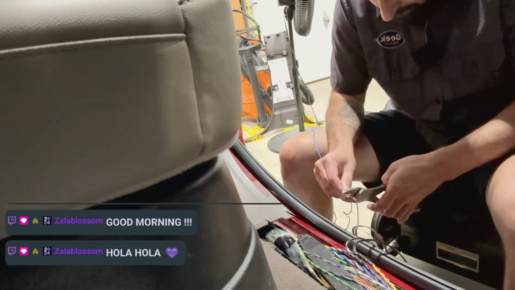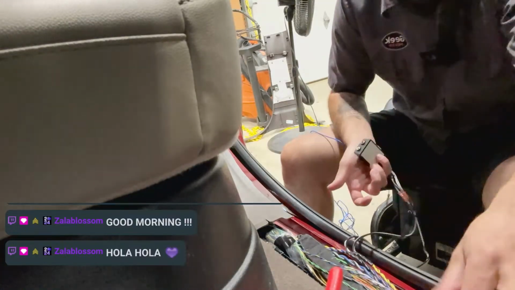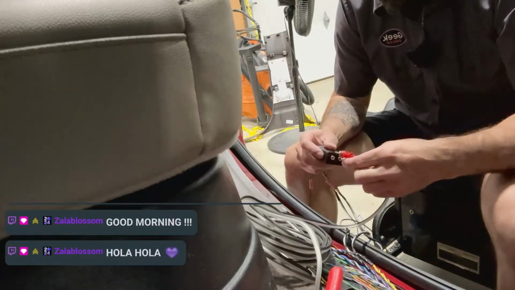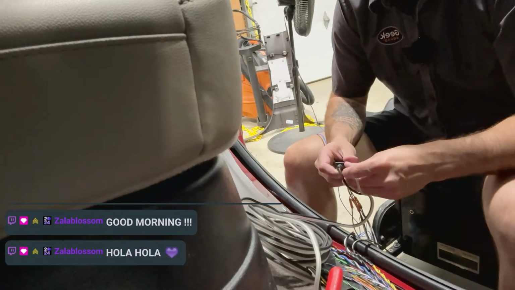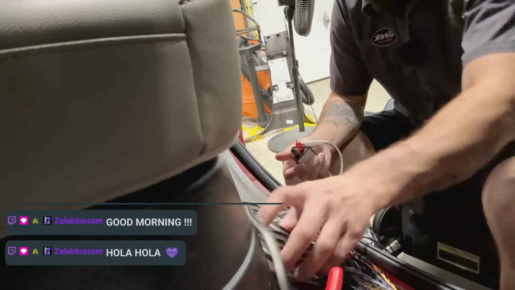All right, so we're extending our blue wire by putting it in the butt connector. So basically this is done now, okay? So now we can take our long RCA, plug it in, bam bam.